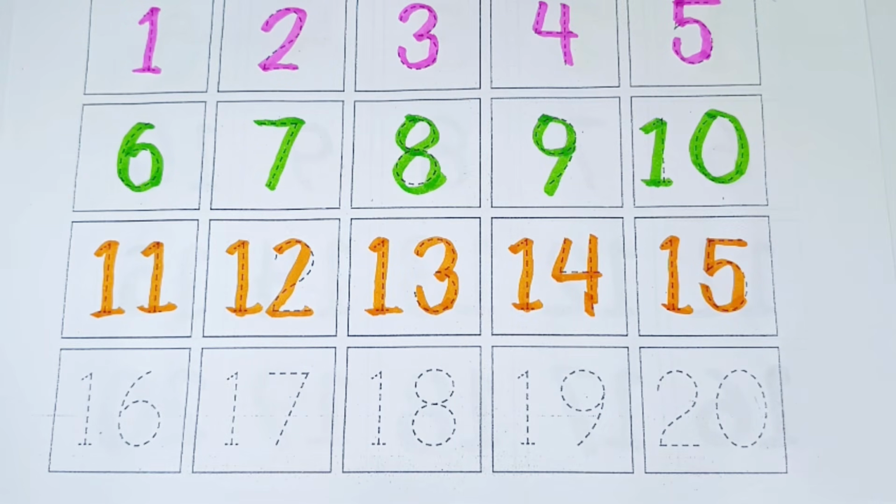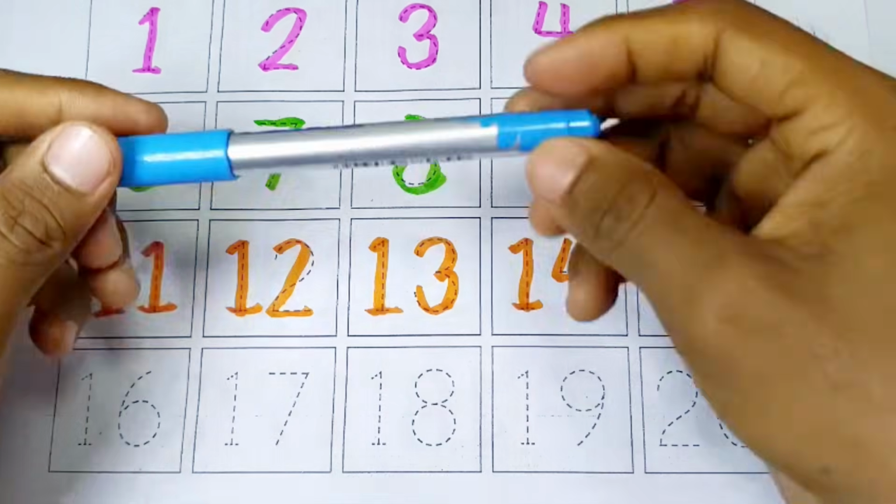Kids, so now you draw 16 and the hue is sky blue color.